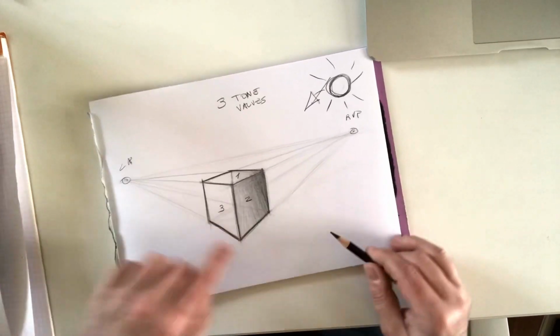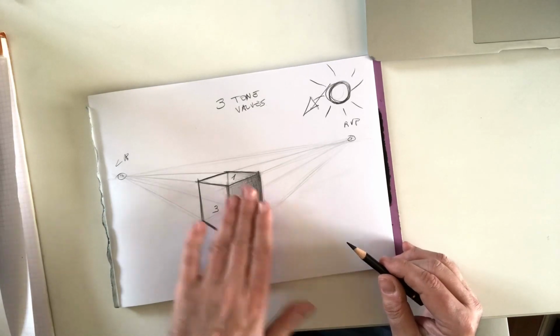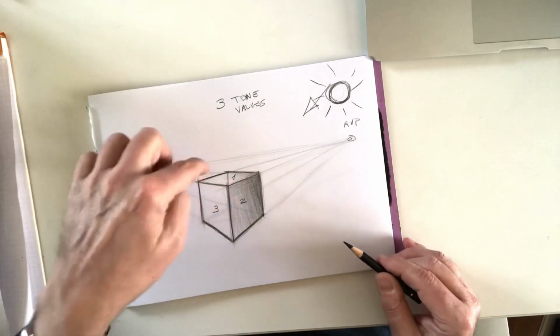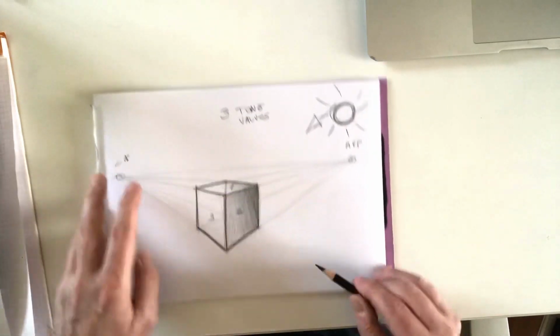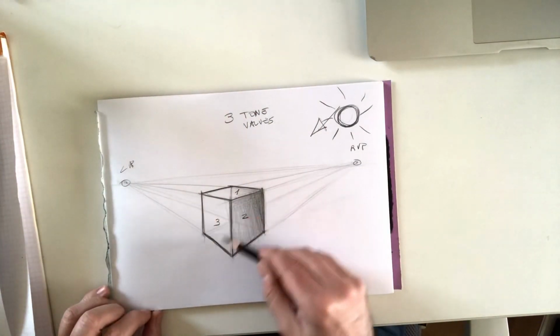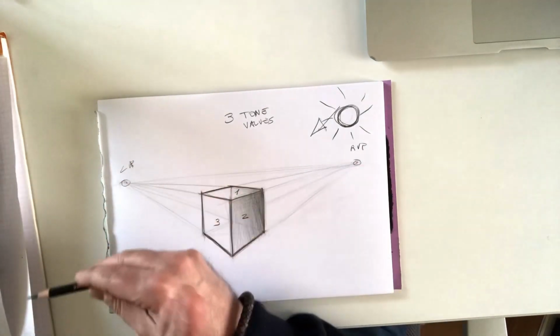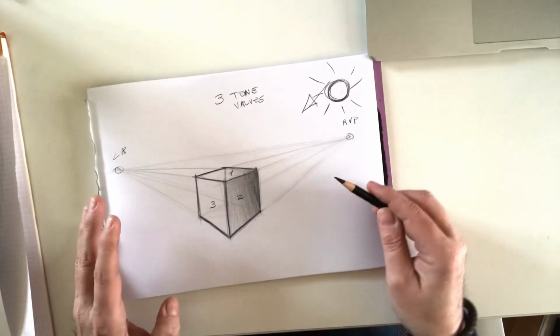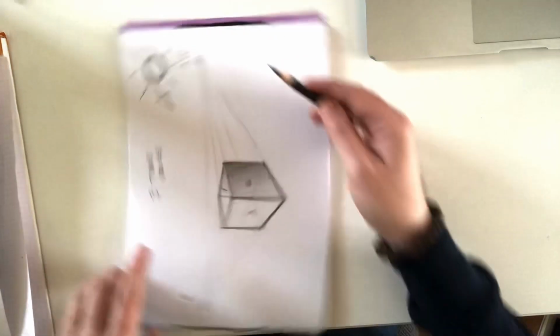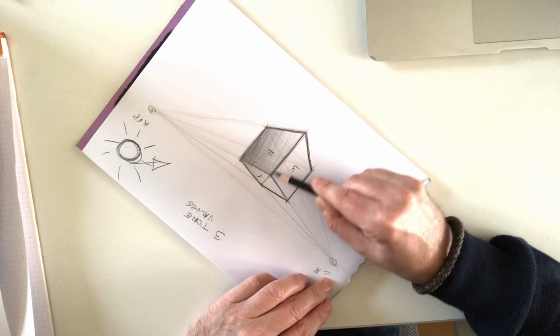Now you can already see that there's a difference between number 1 and number 2. This is slightly darker, this is lighter, in this area it's white, because there is the light, the sun, really hitting. Now, this one is in real shadow, because it's facing the opposite side. Therefore, this one will be darker. So let's start making this one darker.